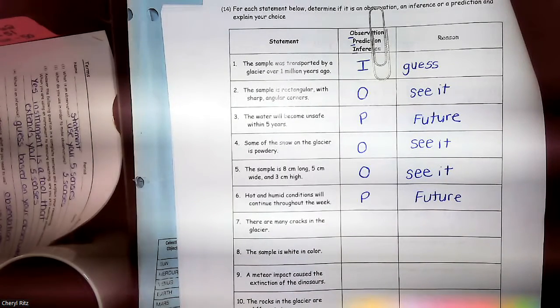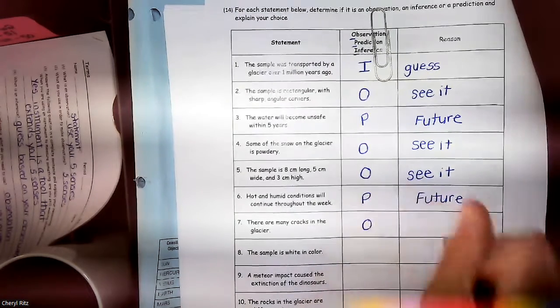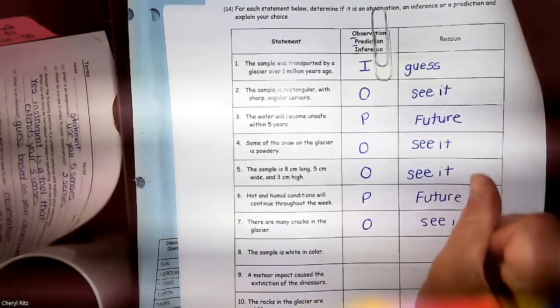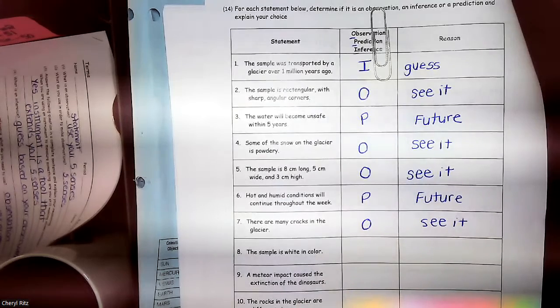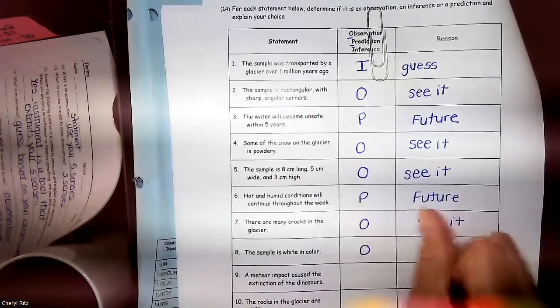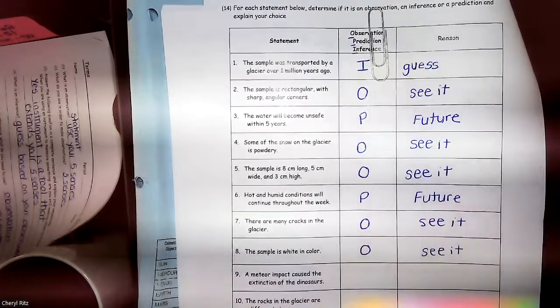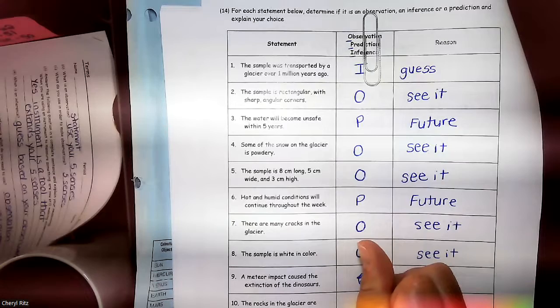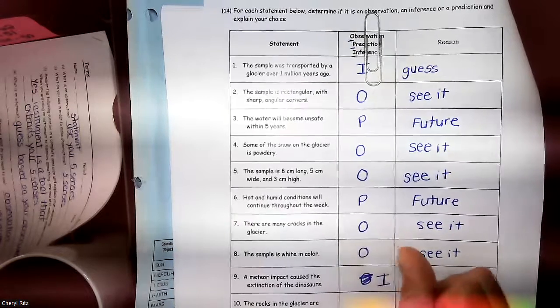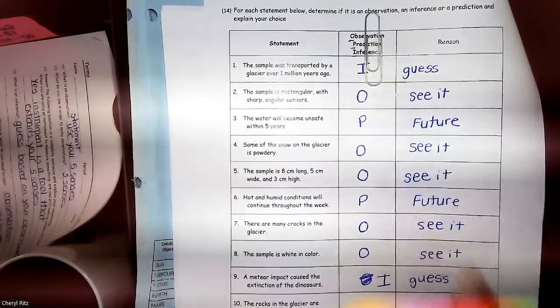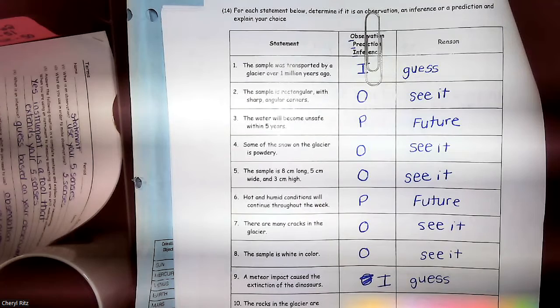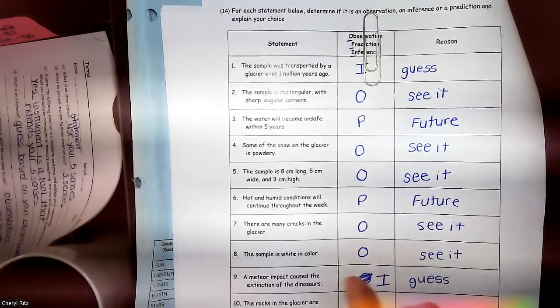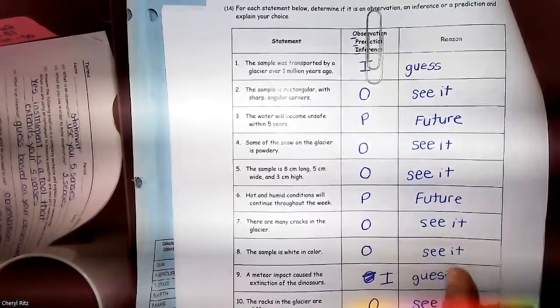There are many cracks in the glacier. Again, you're standing there, you're looking at it, you see the cracks in the glacier. That's an observation. The sample is white in color. Observation, you're standing there looking at it. A meteor impact caused the extinction of glaciers. You're guessing, so which one's a guess? Inference. The rocks in the glacier are different sizes. Observation, because you can see it.